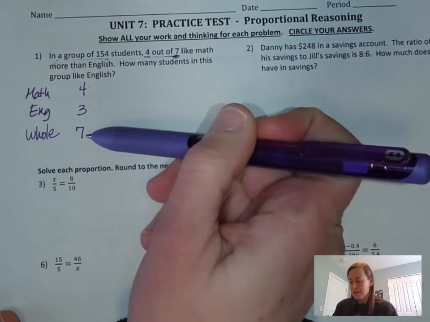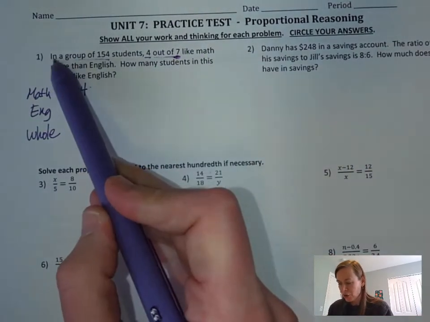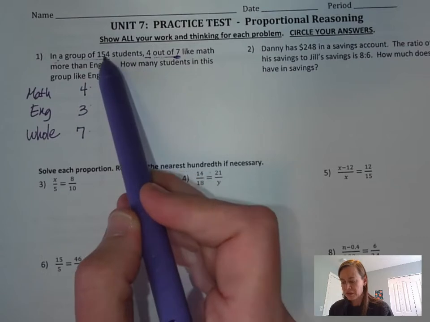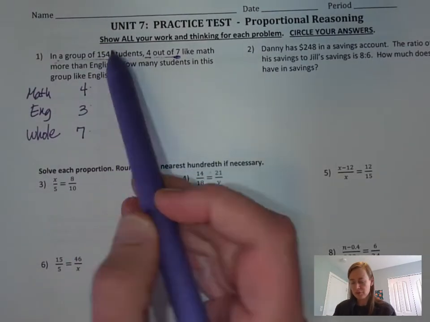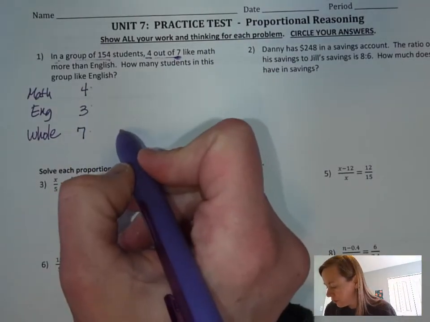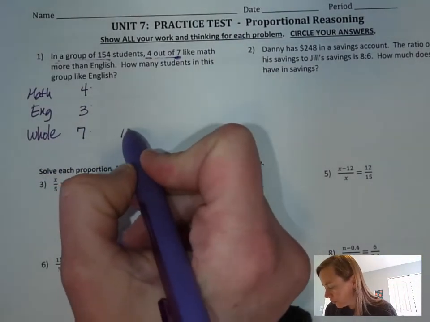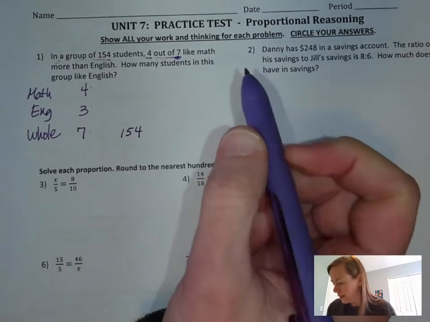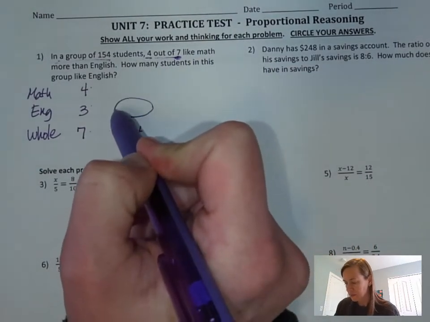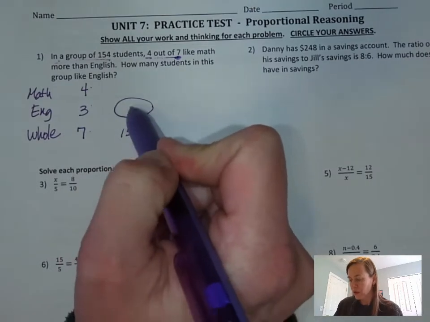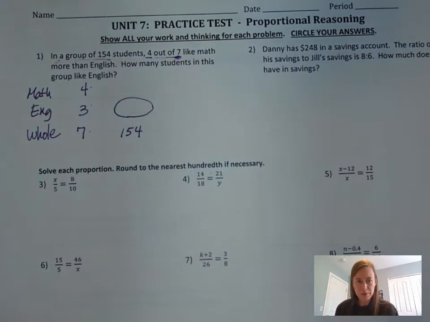Okay, so now what else can we write? It says in a group of 154 students. So that's a total number right there, 154 total students. So we're going to put that over here in the whole row. And now we just need to figure out this blank. This blank is going to be the number of students in this big group that like English best.